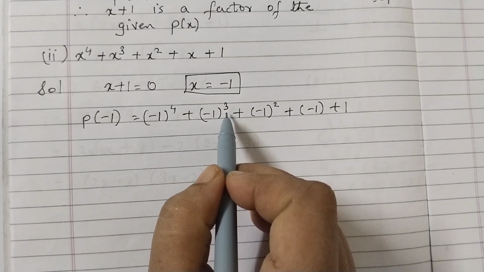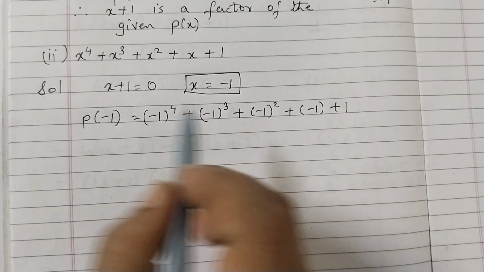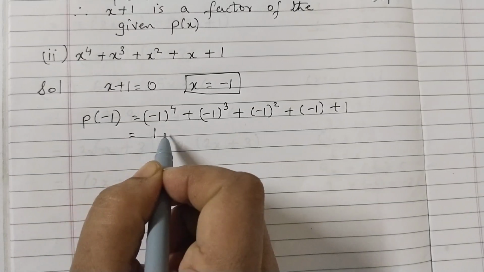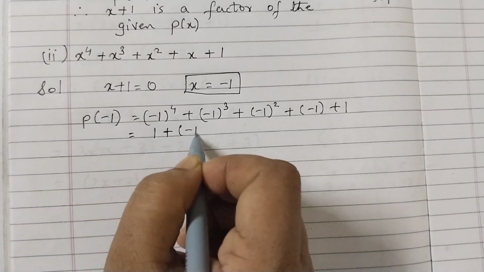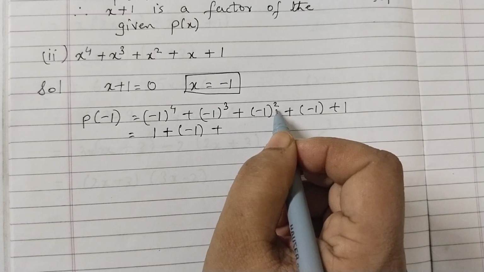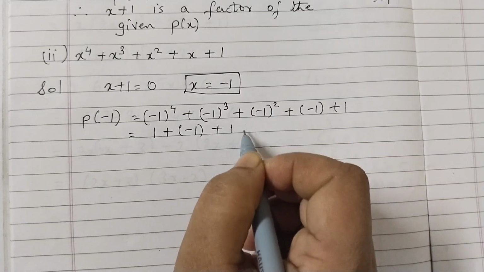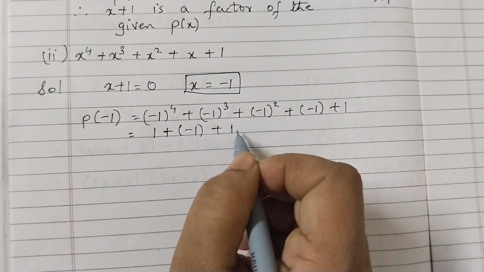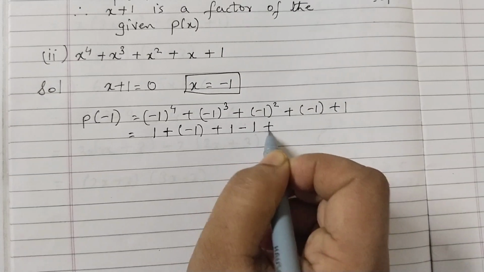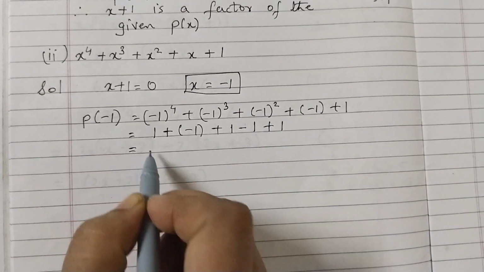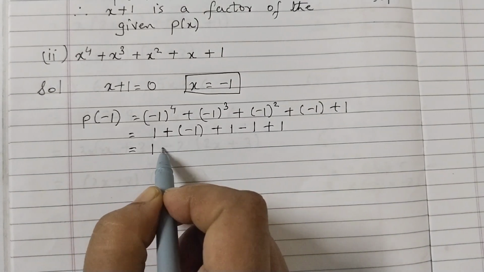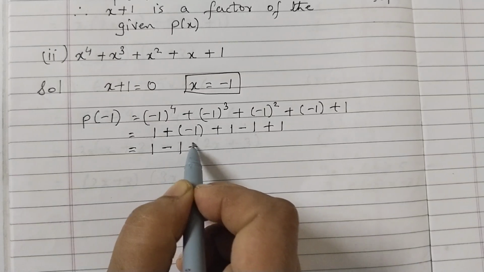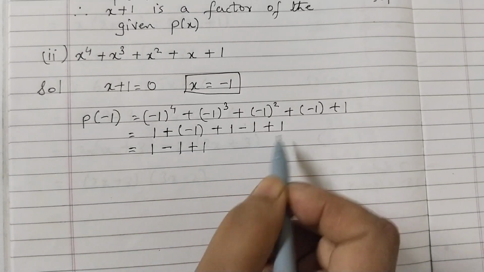And whenever you have an odd number, this would be minus 1. So this is 1 plus minus 1 plus even number 2. So 1 plus minus 1 plus 1 equals to 1 plus minus becomes minus 1 plus 1 minus 1 plus 1.